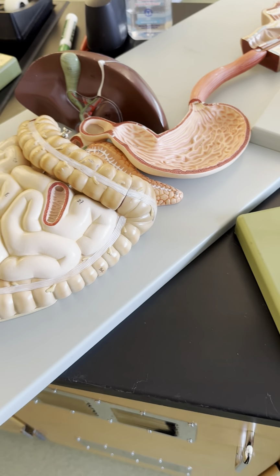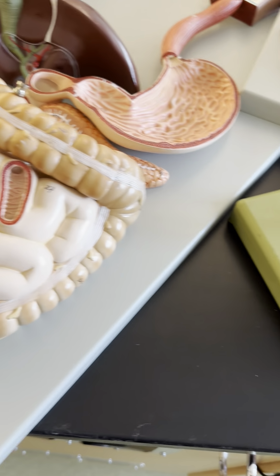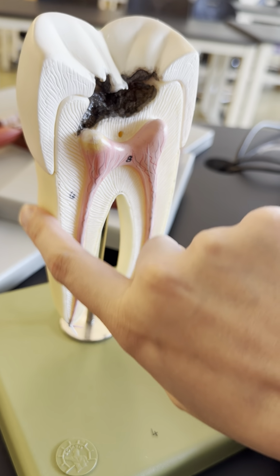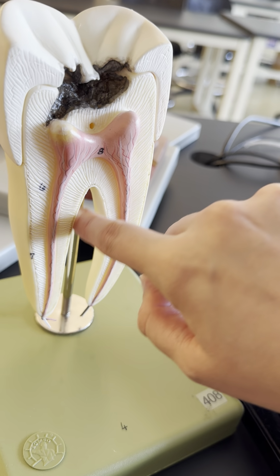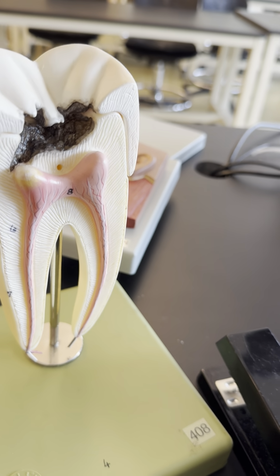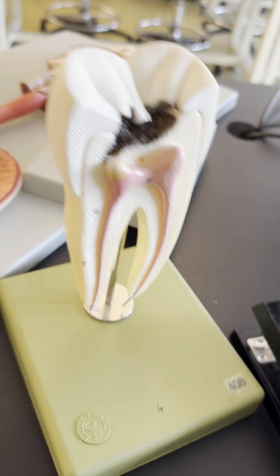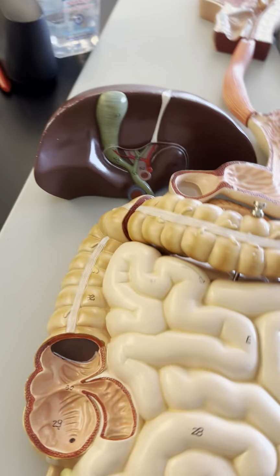Hi class, in this video I'm going to do the rest of the structures you need to know. One thing I forgot to mention on the tooth is the cementum, so it's the very outside here. It's calcified connective tissue on the outside of the root of the tooth, so I just wanted to show you that. Okay, now let's go to the rest.